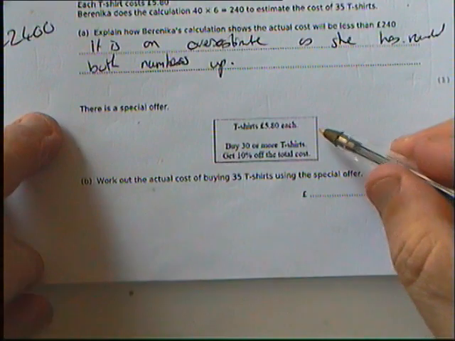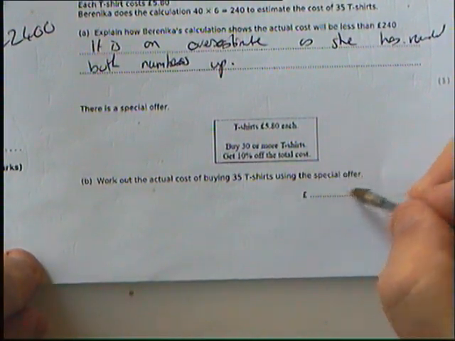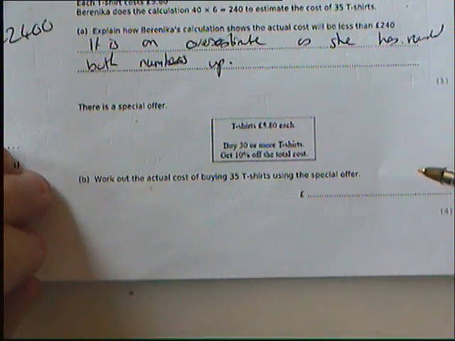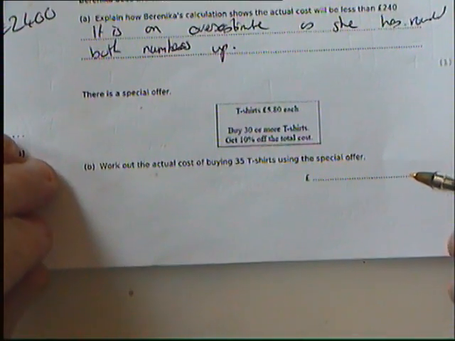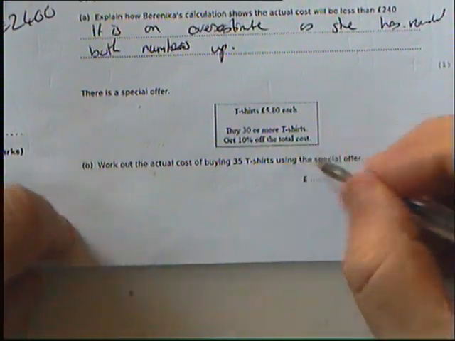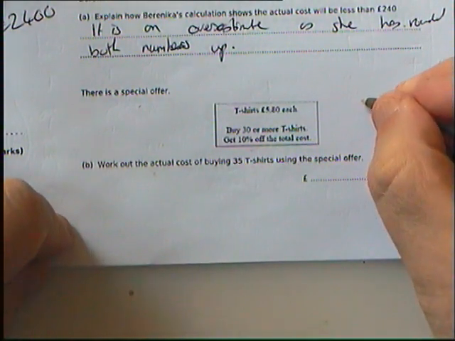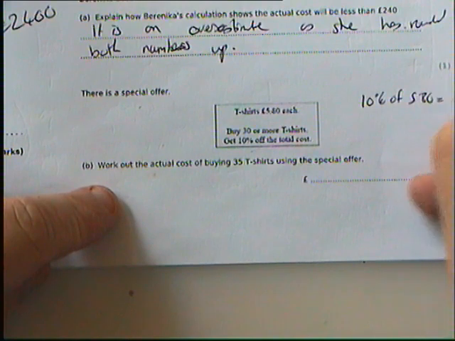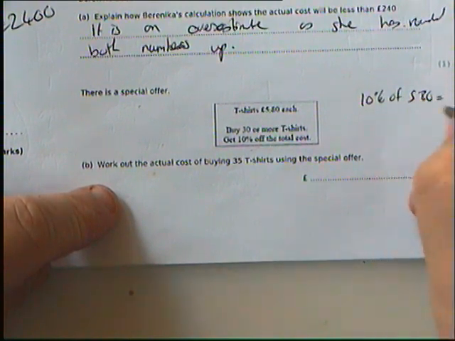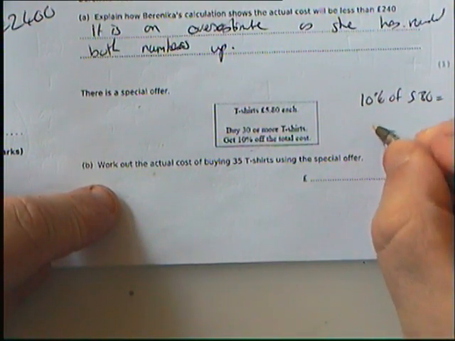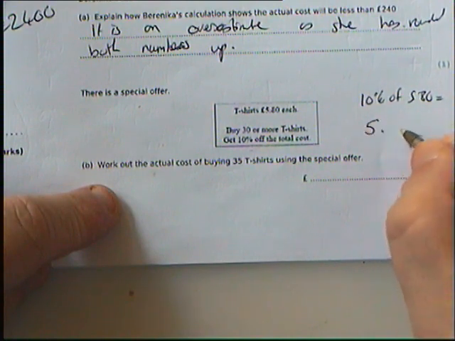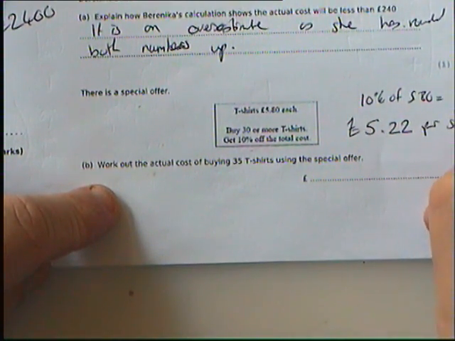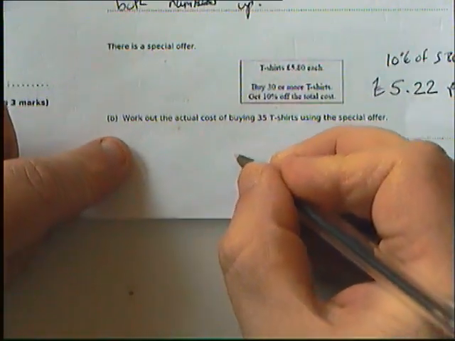There's a special offer. The t-shirts, £5.80 each. Buy 30 or more t-shirts, get 10% off the total cost. Work out the actual cost of buying 35 t-shirts using the special offer. Okay, so we're going to work out 10% off that. So 10% of £5.80 is 58p. So therefore the t-shirts now cost £5.22 per shirt.